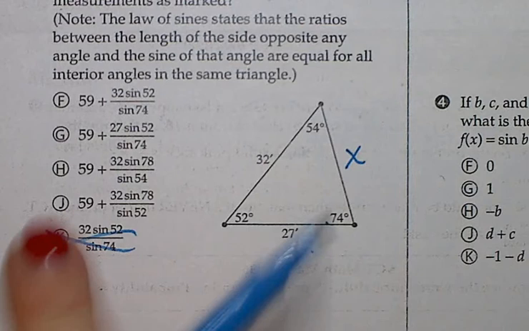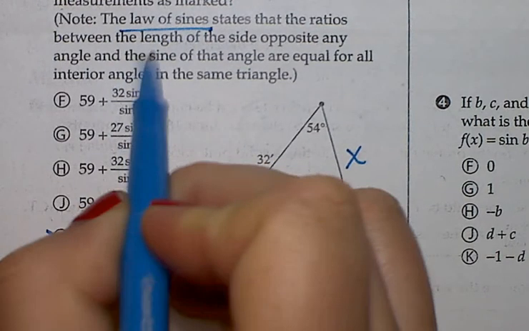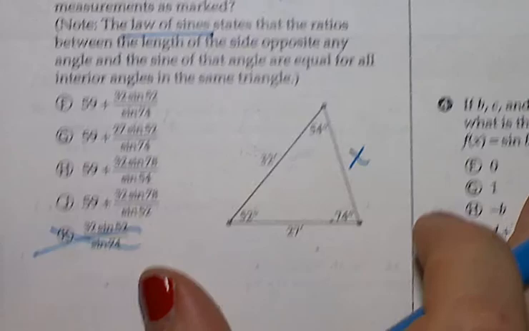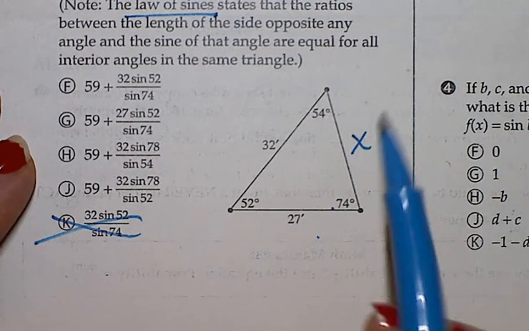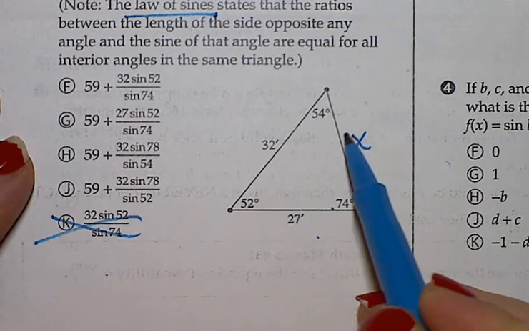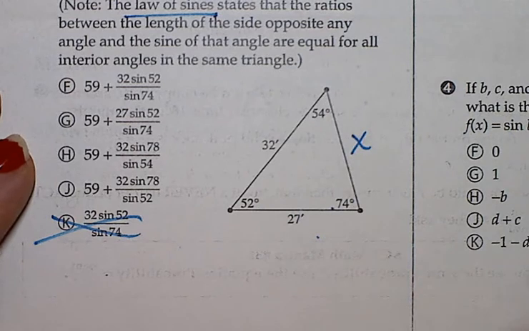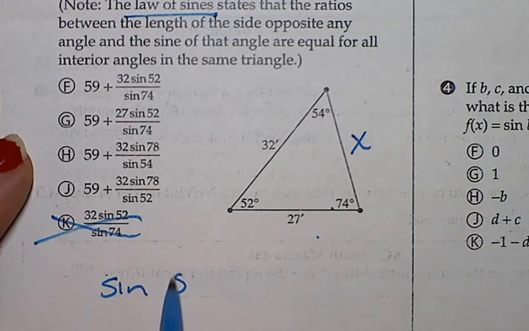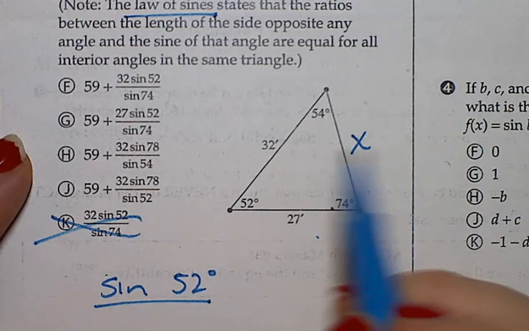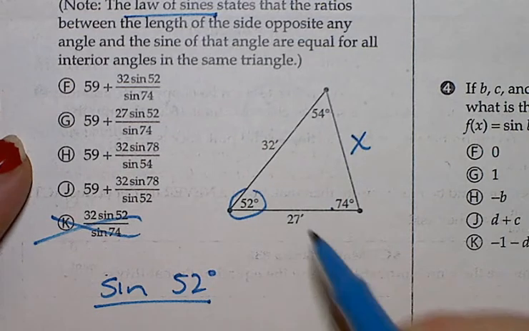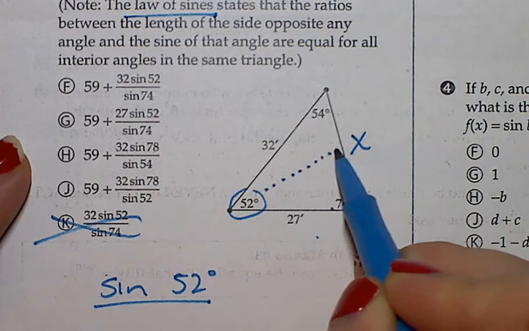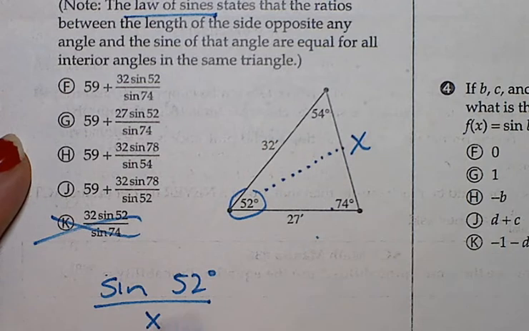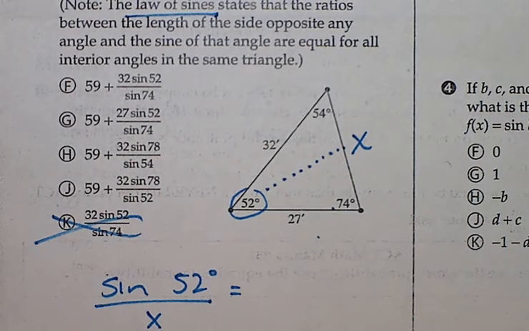So, law of sines, and see how it even gives you a hint. This is how law of sines works. It says we can set up ratios based on the angle and the opposite side. So for instance, let's write sine of 52 degrees over, so here is the angle. What is the opposite side of this angle? Directly opposite. What's the length? X.